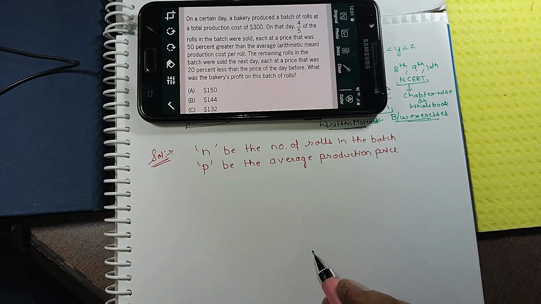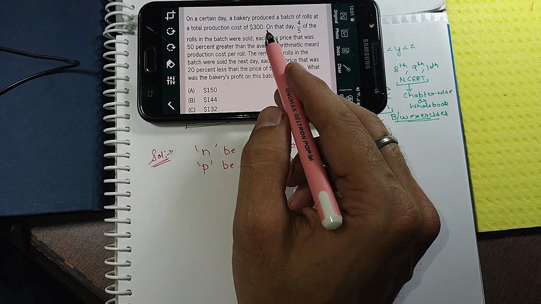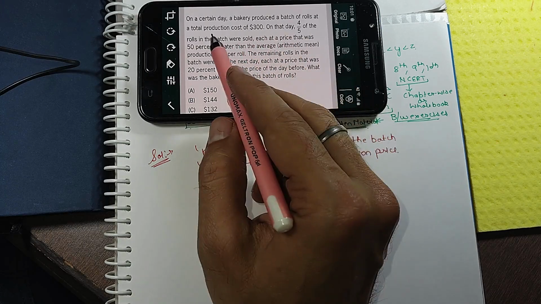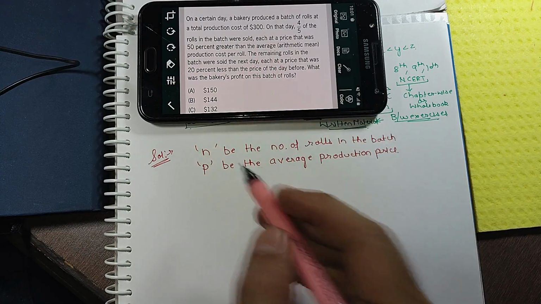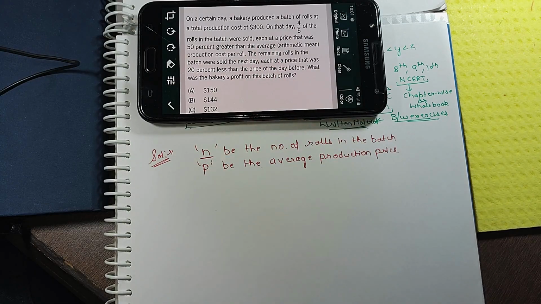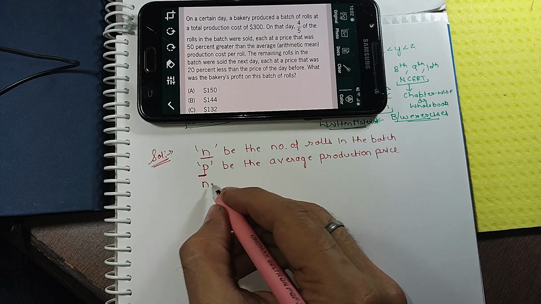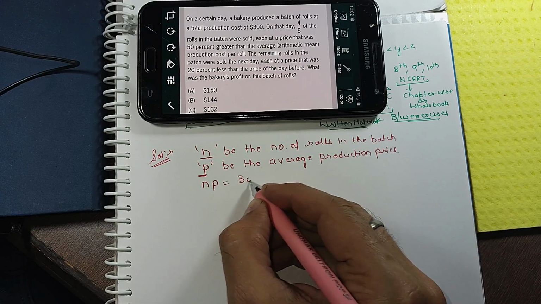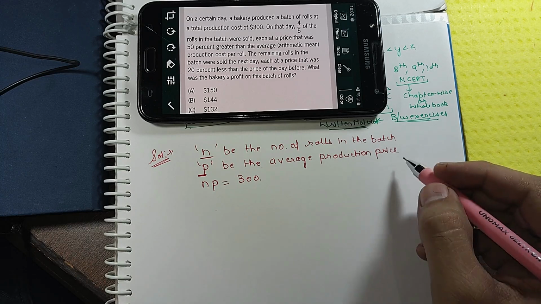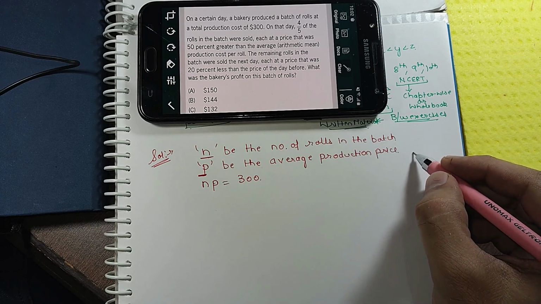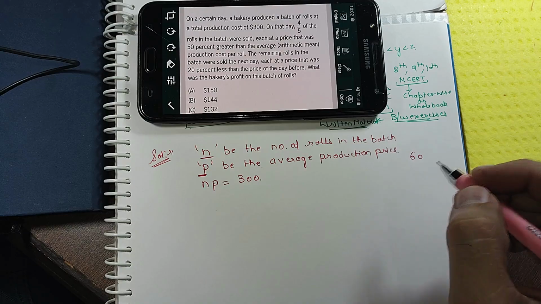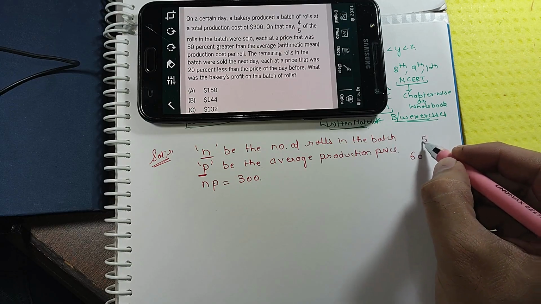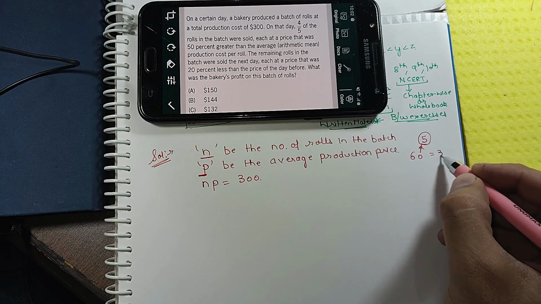Now the total cost of the batch is $300. So if N is the number of rolls in the batch and P is the average production cost, then N multiplied by P should be equal to 300. Or we can have this in this way. Let us suppose 60 rolls were produced and the average production price was 5. So 60 multiplied by 5 will give us 300.